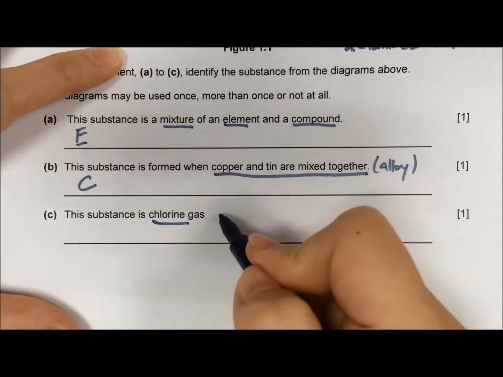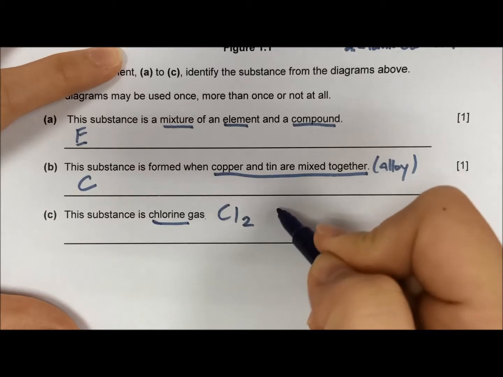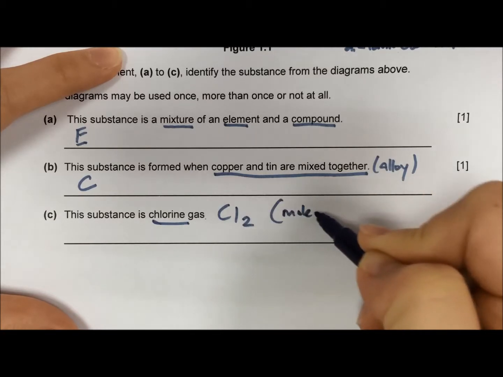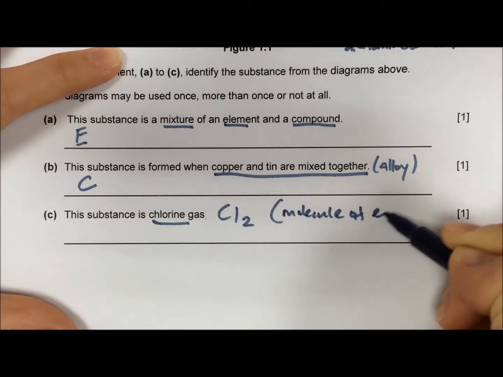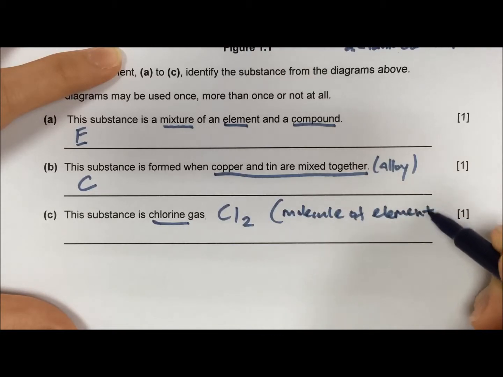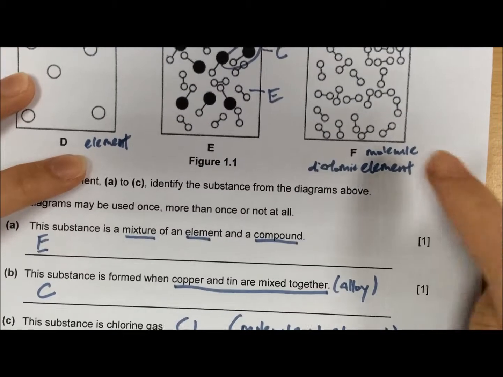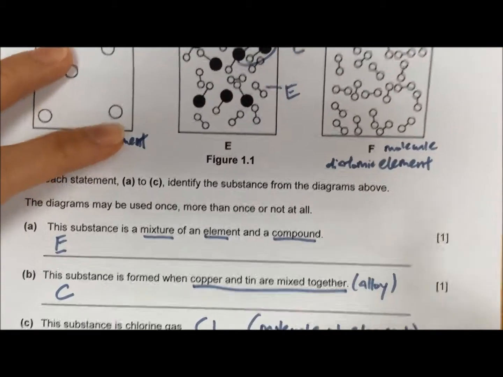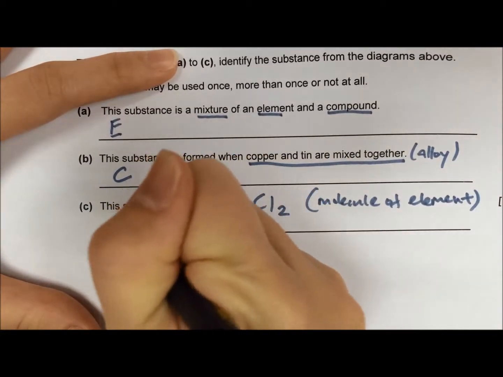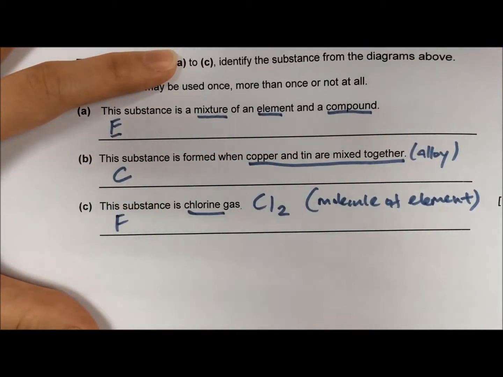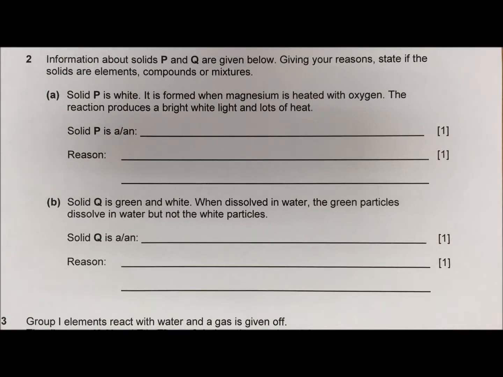And option C, they say chlorine gas. Chlorine gas is Cl2, an element, a molecule of an element. Like above, diagram F shows you chlorine. So this is on element, compound, mixture under the diagrams.